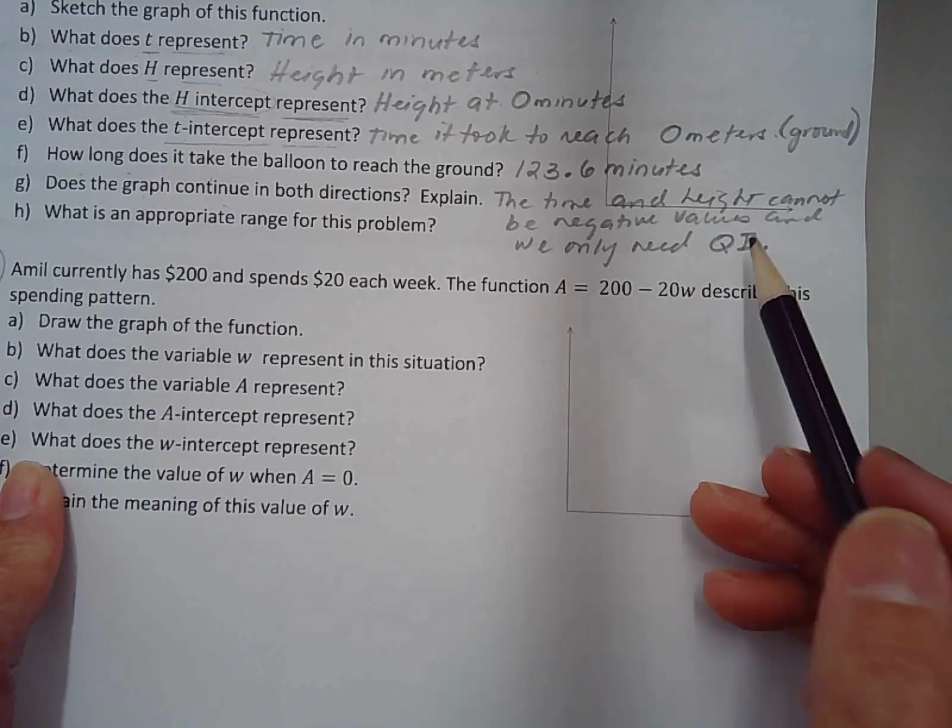What is the appropriate range for this problem? Okay, let's think about range. How did we define range again? Range is the possible y values. The y values are the height values. So range is the possible y values, or the height values. So what are the possible height values in this situation?